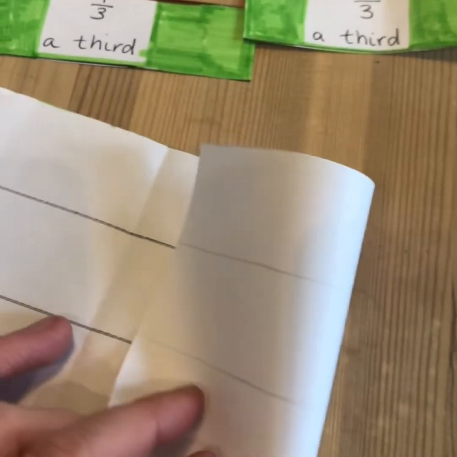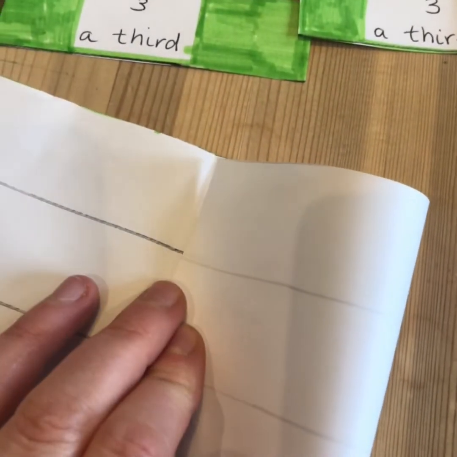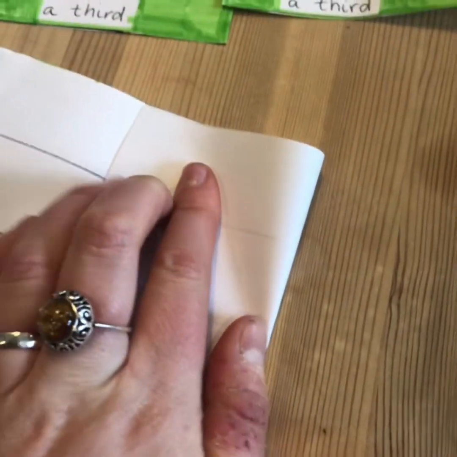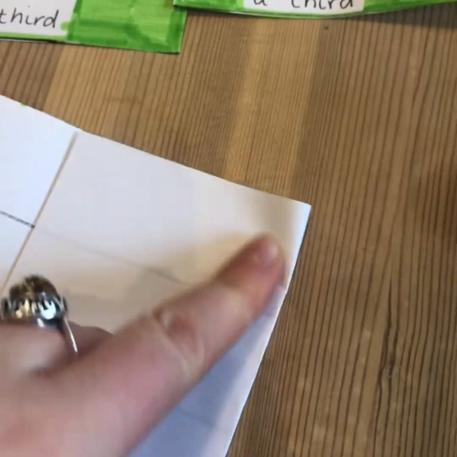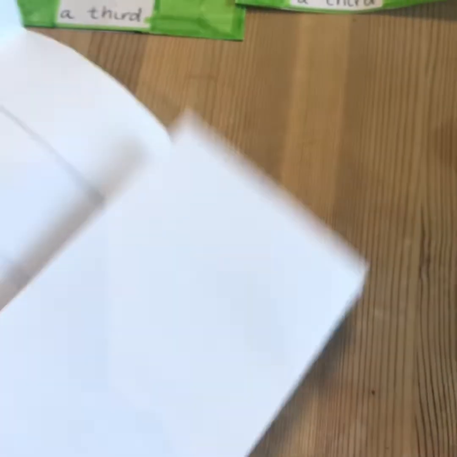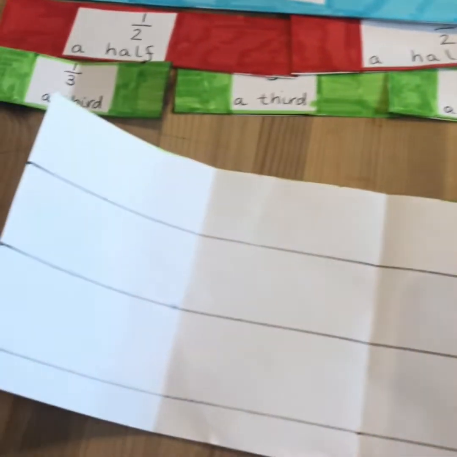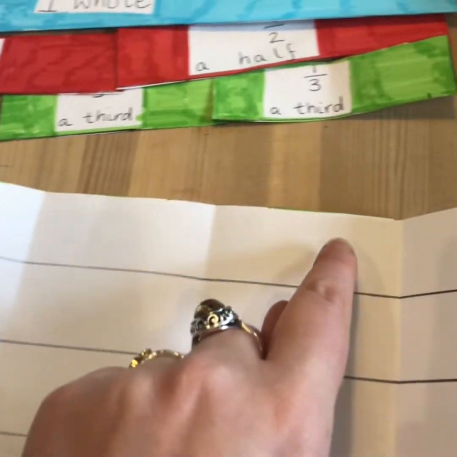So just fold that in to the middle. Make sure it's lined up. And on the other side as well. Like that, and then if we open it out, it should be divided equally into 4 parts. 1, 2, 3, 4.